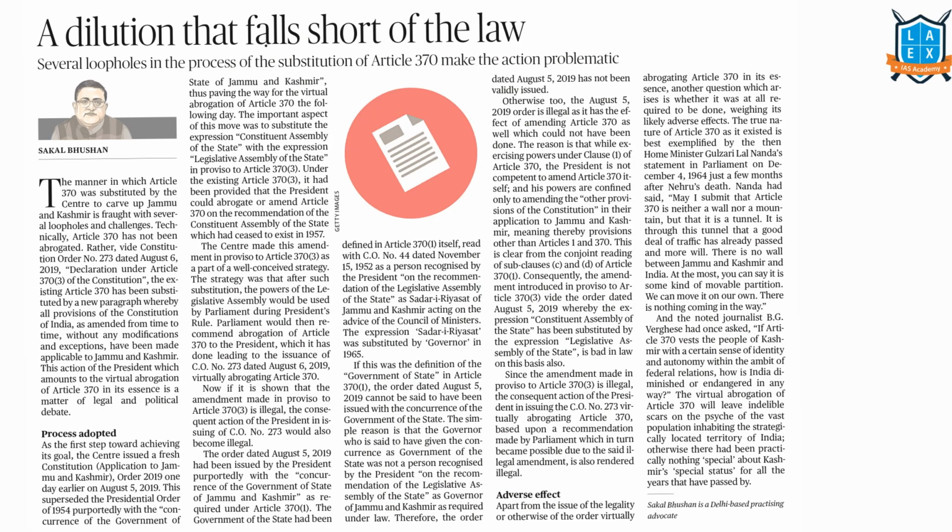A dilution that falls short of the law. This is about Article 370. We discussed Article 370 enough, so remember one thing over here. Article 370 subclause 1 talks about the extension of the Constitution of India to Jammu and Kashmir. It says that it shall be with the concurrence of the state government. And Article 370 subclause 3 states that repeal of Article 370 shall happen with the approval of the Constituent Assembly of the state. How did the government achieve this? As there is no state government, the concurrence of the state government was taken as the concurrence of the governor.